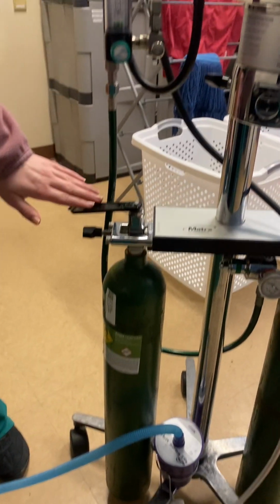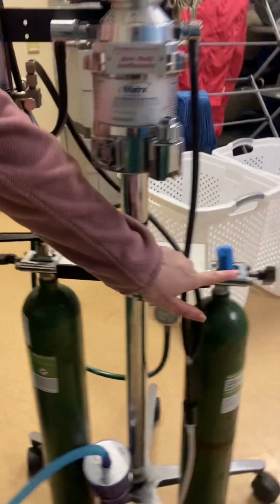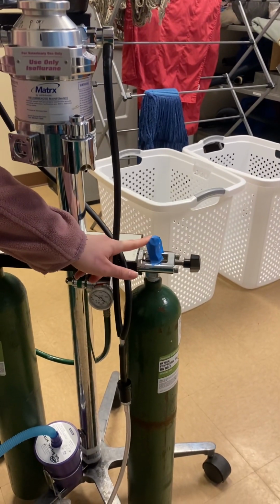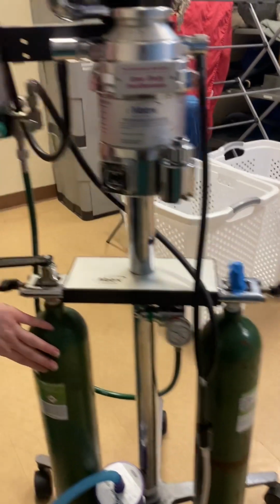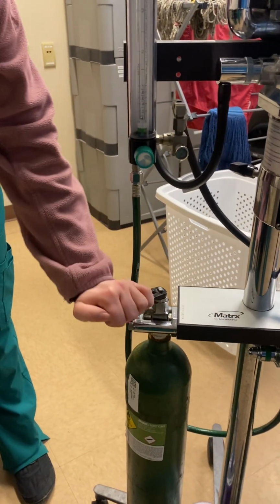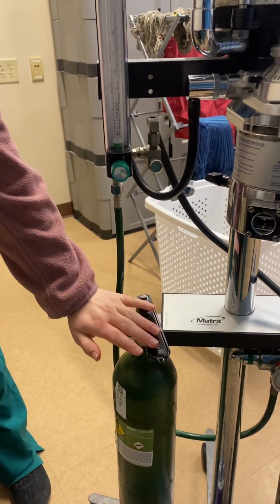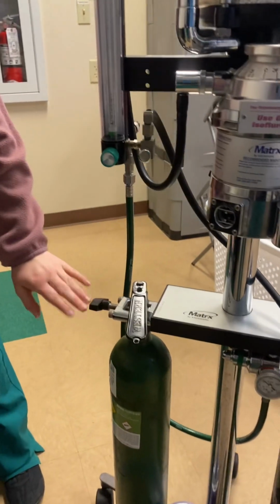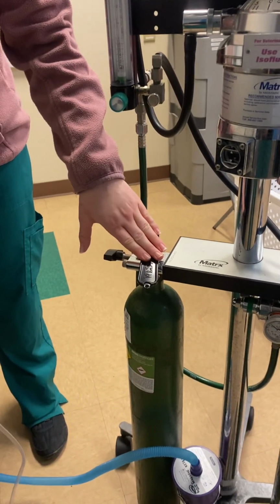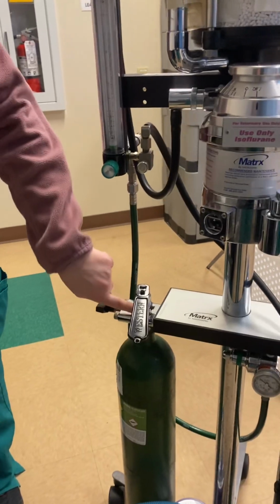This one is in use with the lever. The one over here is not in use with the tape. To turn this on, all we do is turn the lever to the left, showing that the oxygen is on and open. Then we go to the yoke.